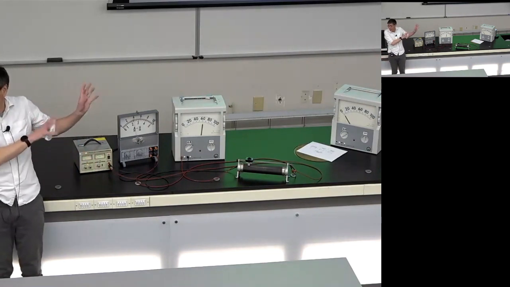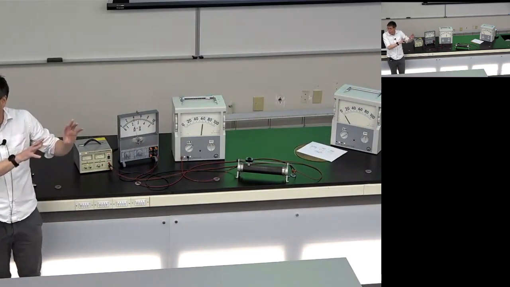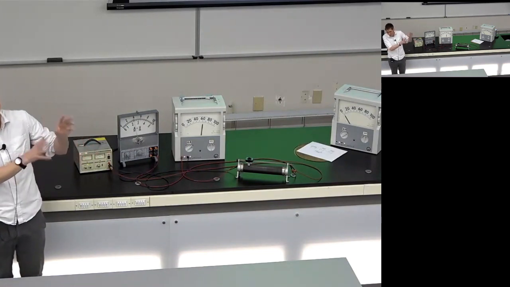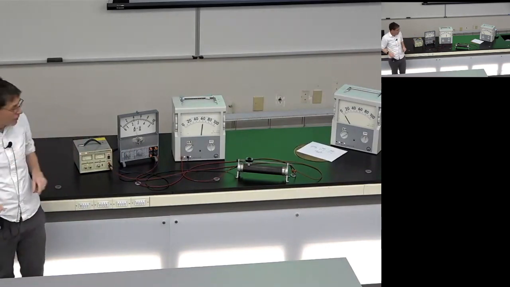And that's simply Ohm's law. The amount of current, the amount of flow of charge, is in proportion to the potential hill that you give it to roll up. Negative electrons roll up the potential hill. So that is simply Ohm's law.